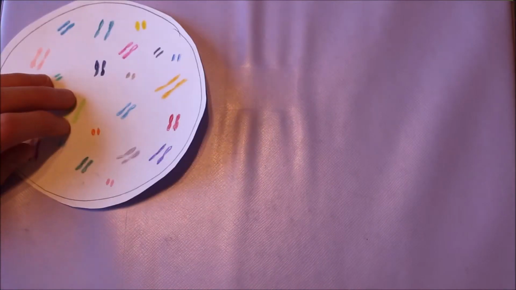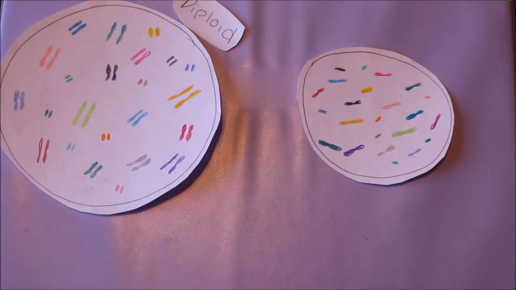A cell that contains a pair of homologous chromosomes is said to be diploid. The diploid number in humans is 46, or 23 pairs. A cell that contains unpaired chromosomes is said to be haploid.